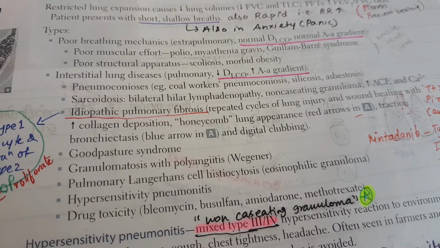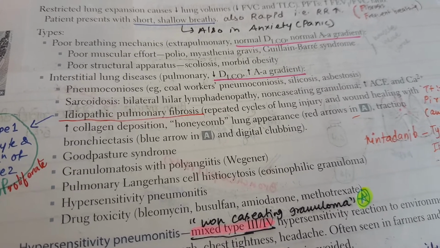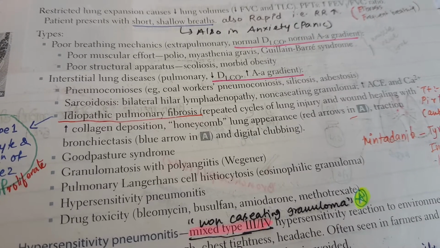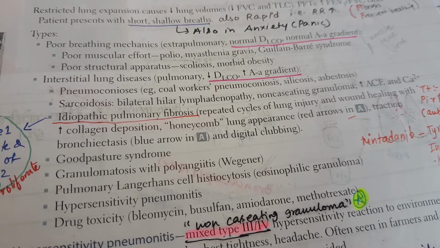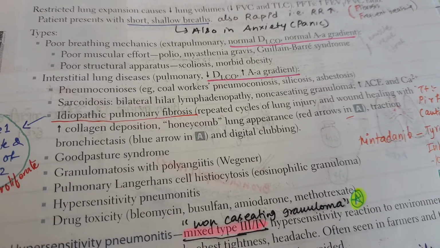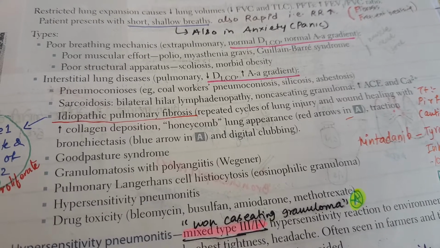Interstitial lung disease, pulmonary: decrease in DLCO, increase in A-a gradient. Pneumoconiosis, coal worker's pneumoconiosis, silicosis, asbestosis. Sarcoidosis: bilateral hilar lymphadenopathy, non-caseating granuloma, increase in ACE and calcium, right?